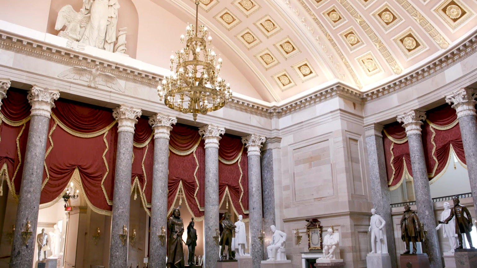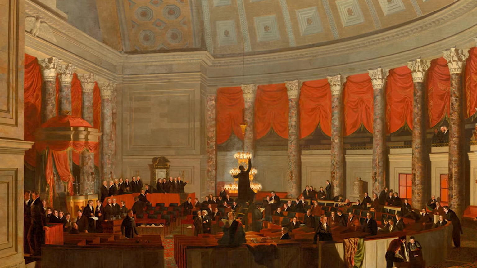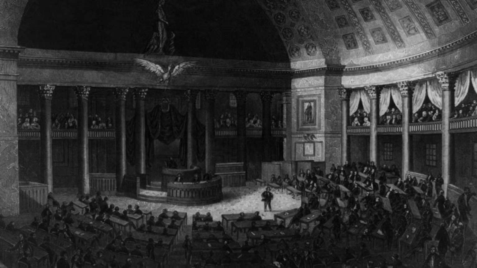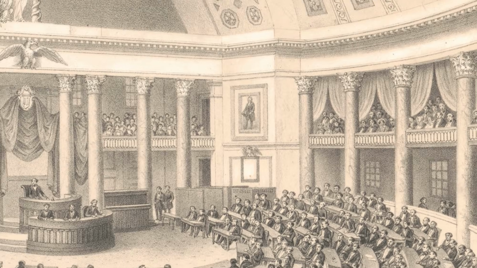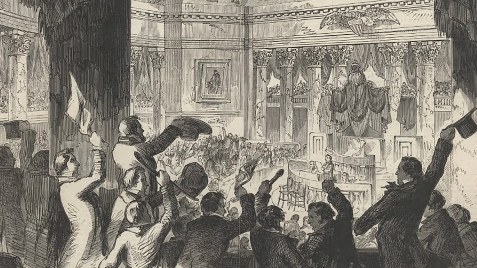We see the room with statues and shiny floors, but imagine the room thick with tobacco smoke, the floor sticky with tobacco spittle, and dirt from the unpaved roads of Washington, D.C. Sitting up in the public viewing gallery would have given you a front row seat to the often heated debates over westward expansion.